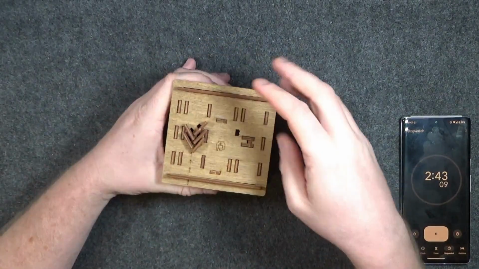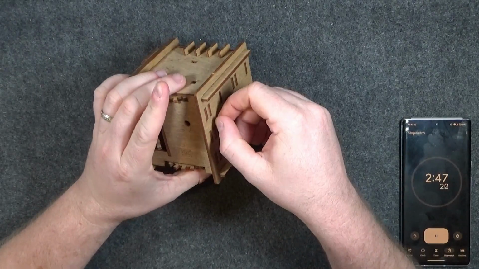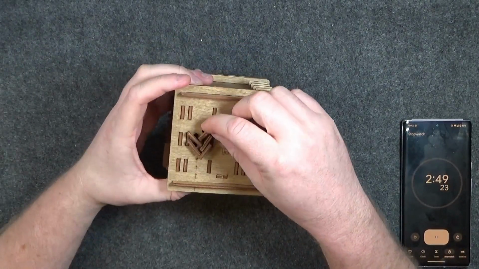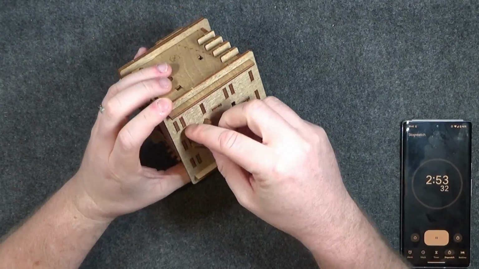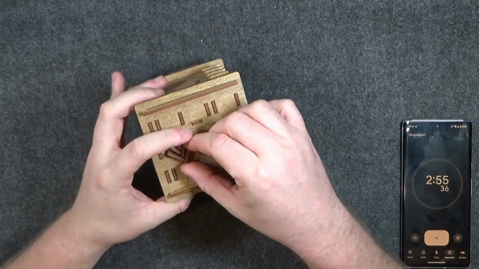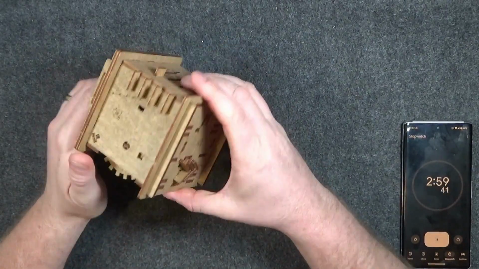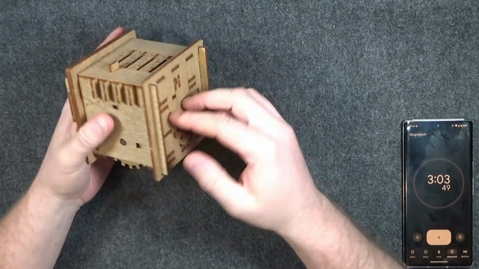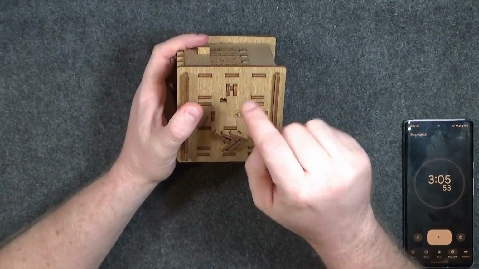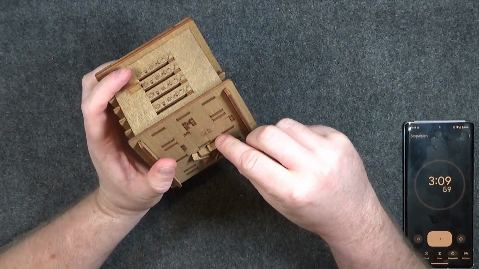So do these need to come out somehow? Let's see if we can figure out how to get them out of here. They're in these little keyhole looking things.